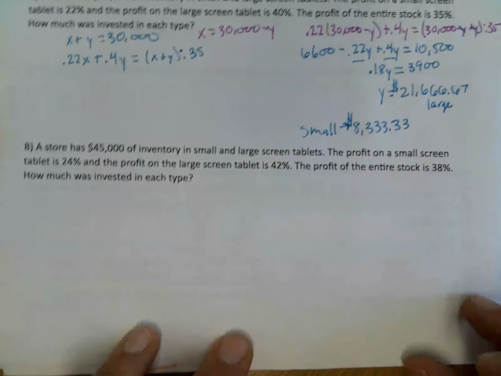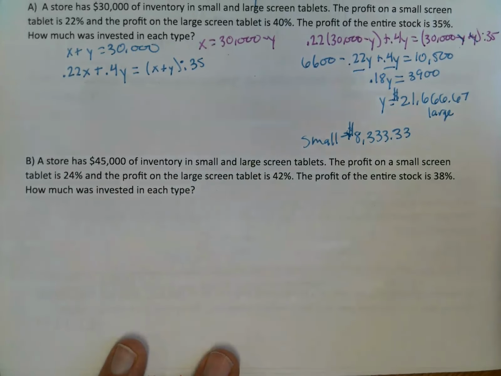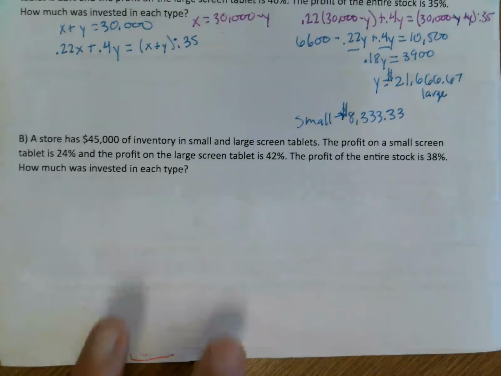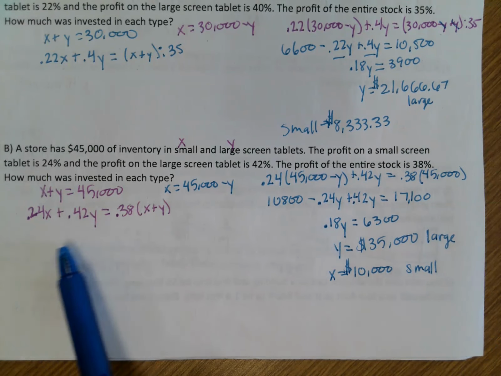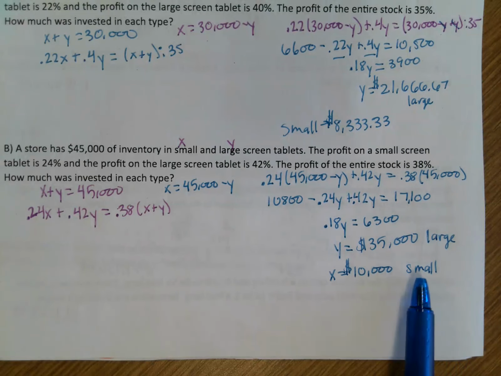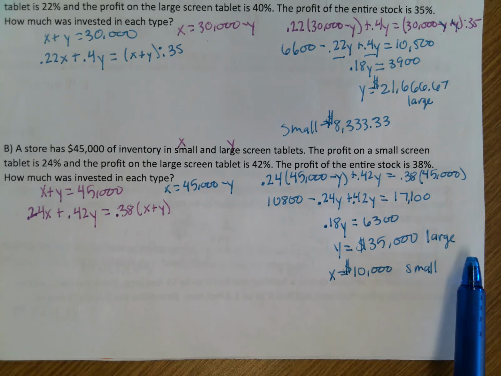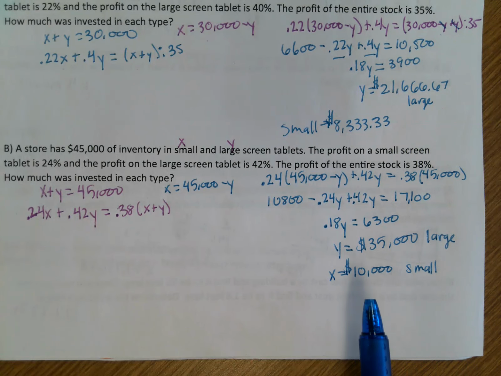So I want you to try to do this second one, see how it's very similar, by yourself. So here, your two equations. If we solve, $35,000 inventory is in the large and 10,000 inventory is in the small.